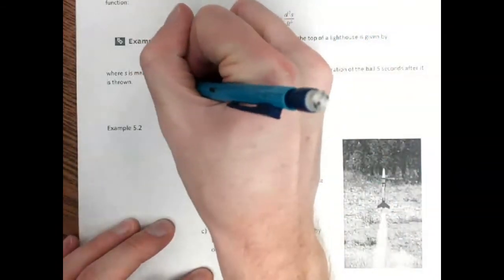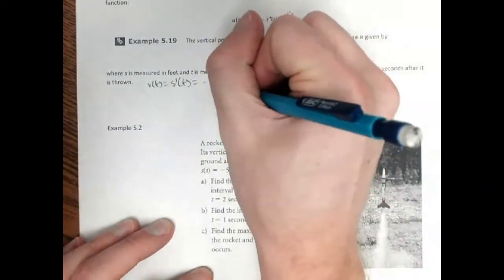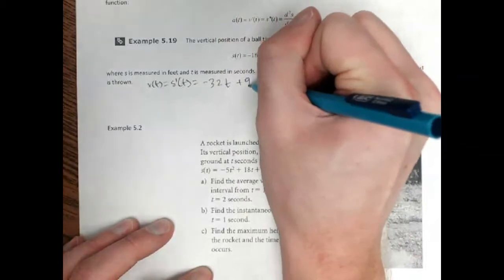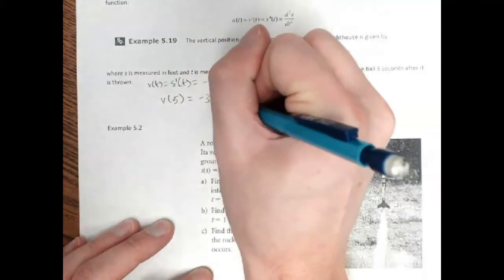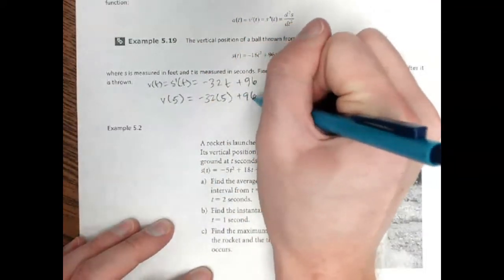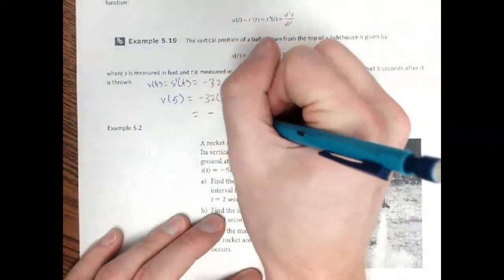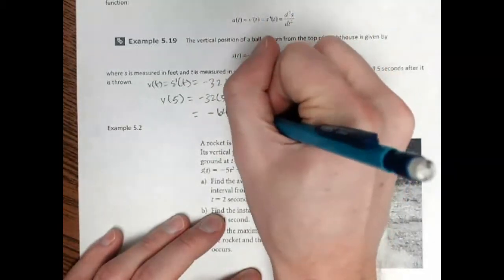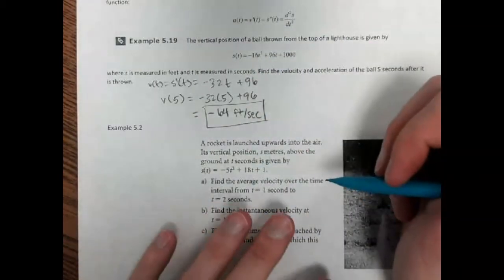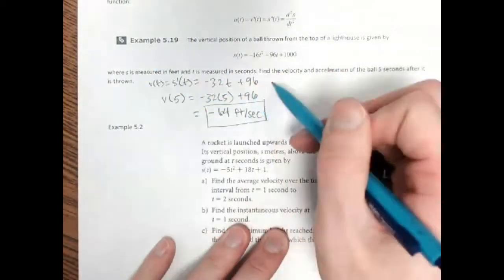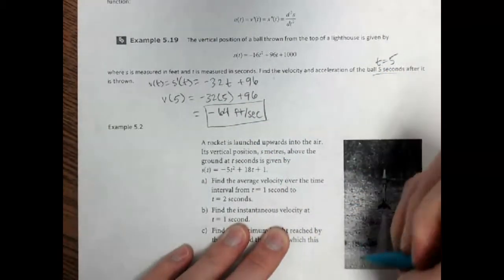So velocity is just the derivative of your position. Using your power rule, that's pretty easy. It looks like negative 32t plus 96. And then specifically the velocity at time equals 5: negative 32 times 5 plus 96. I think that's going to end up being negative 64 feet per second. So there's your velocity at time equals 5 seconds. Your velocity formula as a whole is just the first derivative, and then specifically when t equals 5.